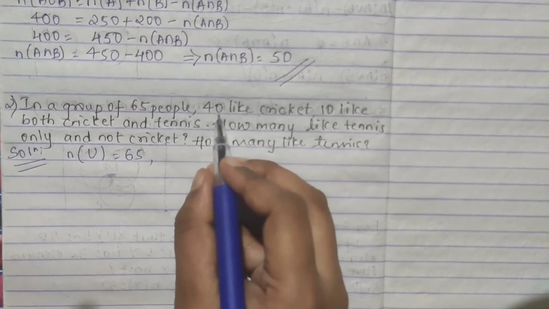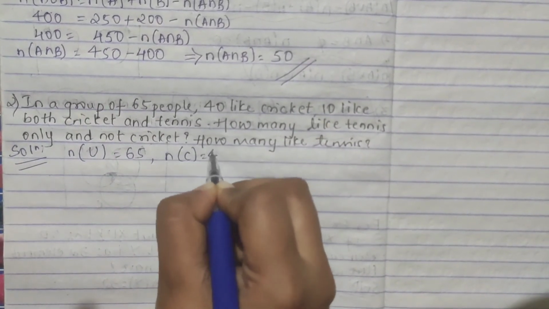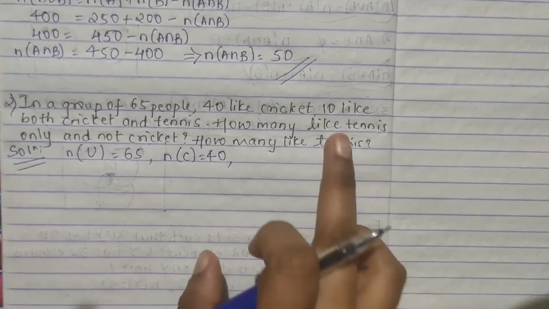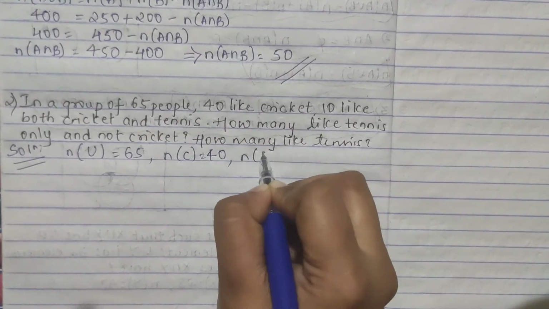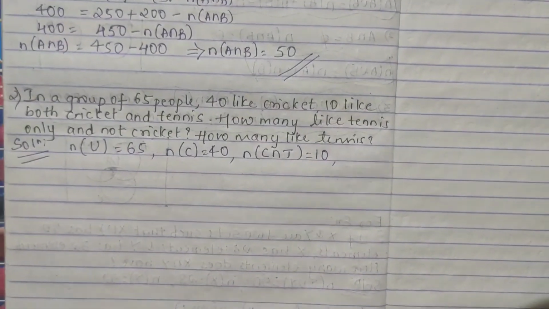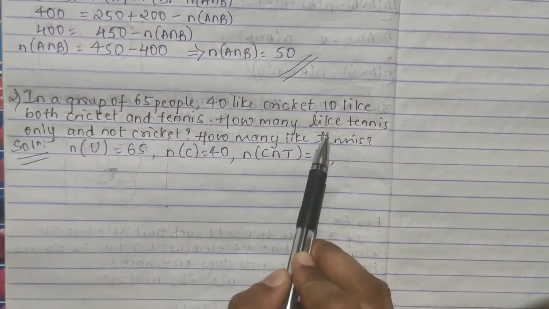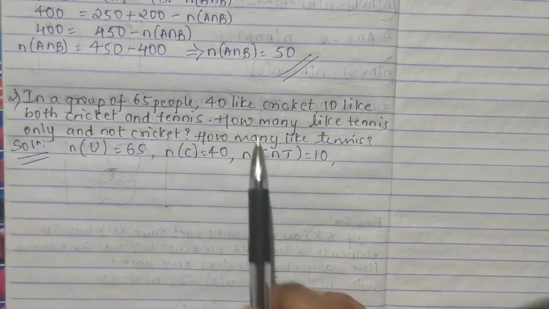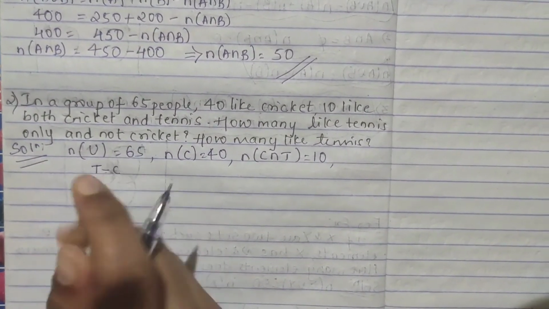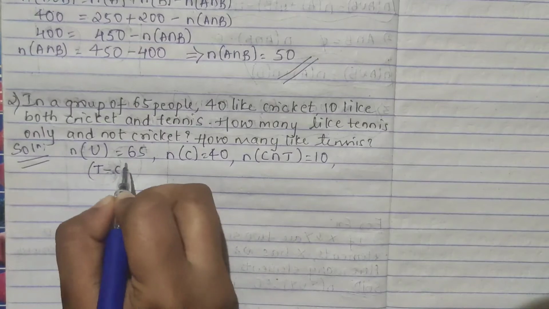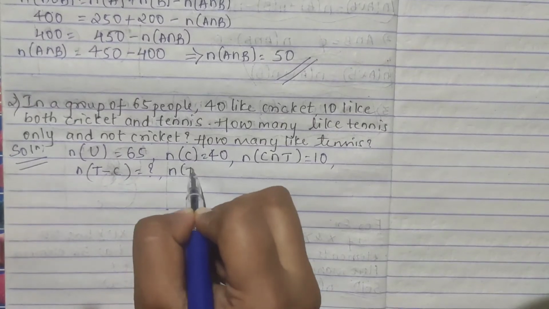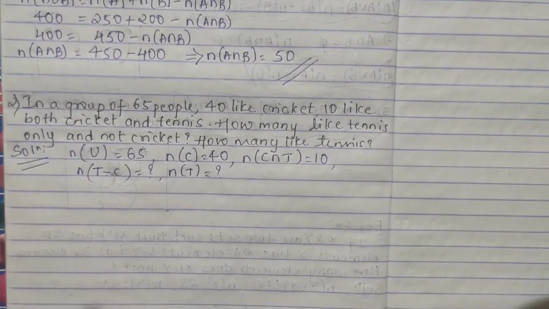So I can take the union as how much? 65. One is cricket they are telling, so N of C is equal to how much? 40. Both cricket and tennis, how many are they? 10. So I have to write N of C intersection T is equal to 10. And what do I have to find? See what they are telling: how many like tennis only and not cricket? Tennis only, not cricket, means you are subtracting cricket from it. So N of T minus C they are asking. Understand the question properly, students.